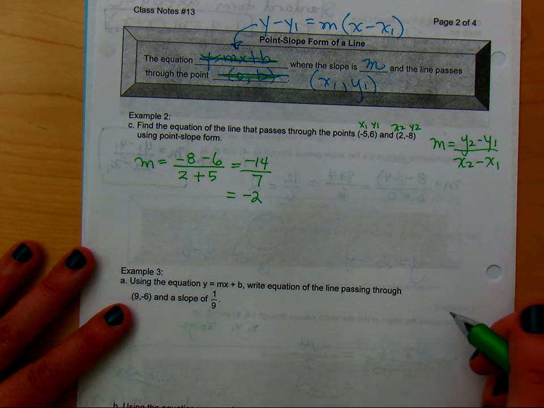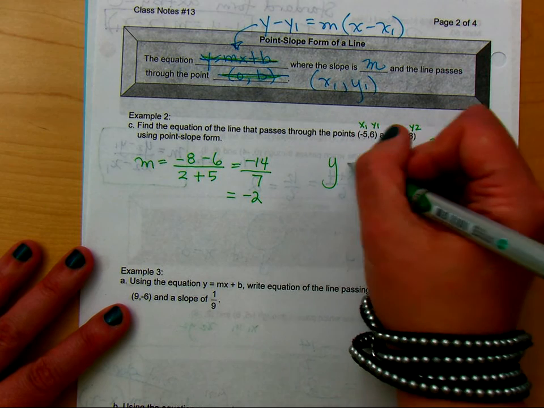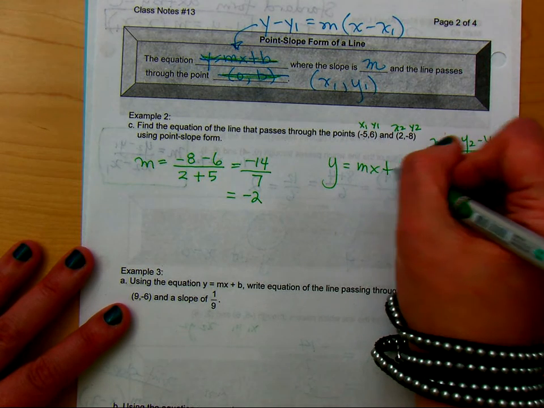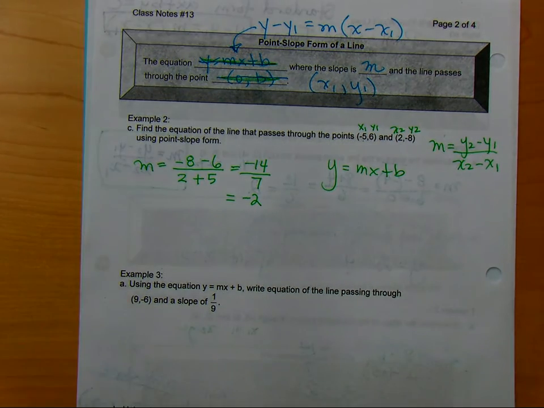On the previous page, I showed you how to use point-slope form, so I'm going to show you another method. If I use slope-intercept form, y equals mx plus b, and I have an equation where I only have one variable, I can solve for that variable. This is just another method, not using point-slope form.